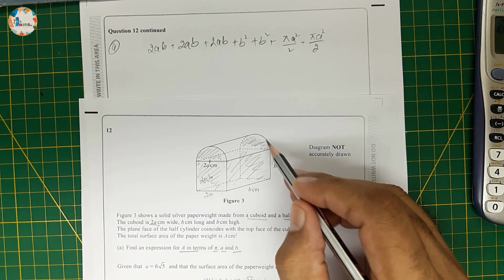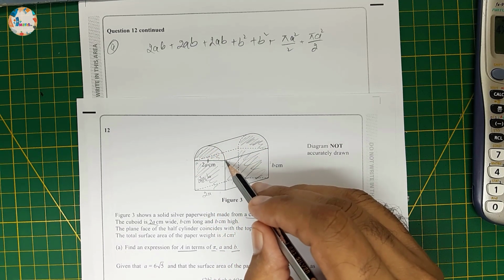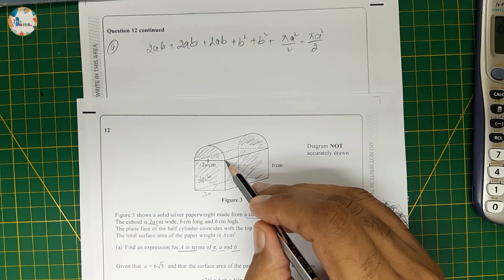Now we need the curved surface area, where this side is b and the perimeter is 2 pi r by 2.